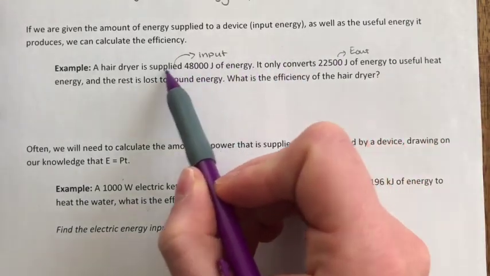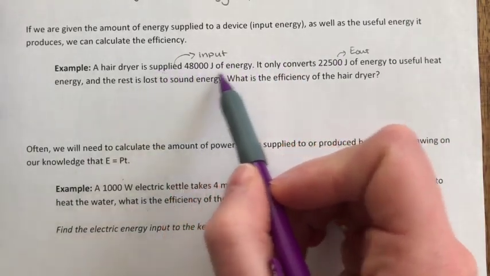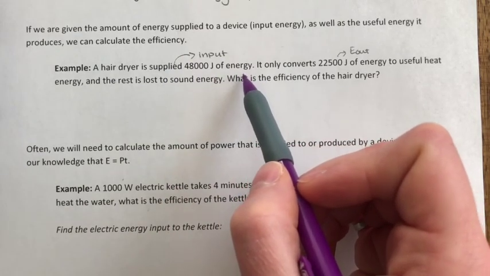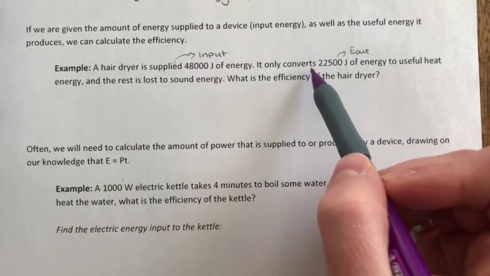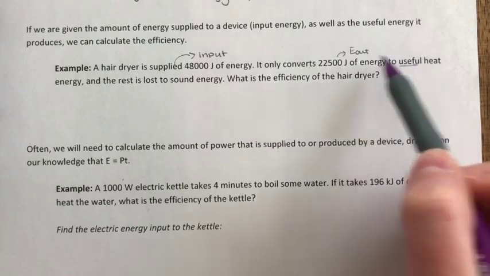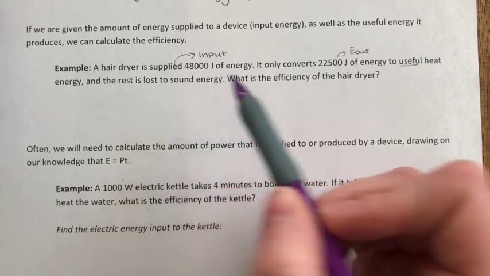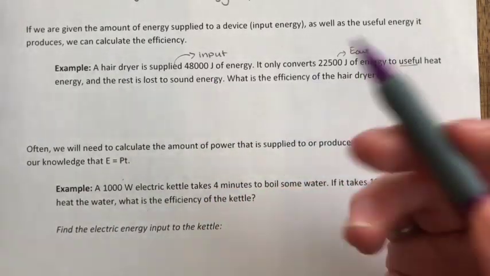So always think about supplied or put in, or if you've plugged something in and that's what it's getting out of the wall socket, that's always going to be your input. Always think about what's useful as your output. And then the rest is lost to sound, because we know hairdryers make a lot of noise. What is the efficiency of the hairdryer?